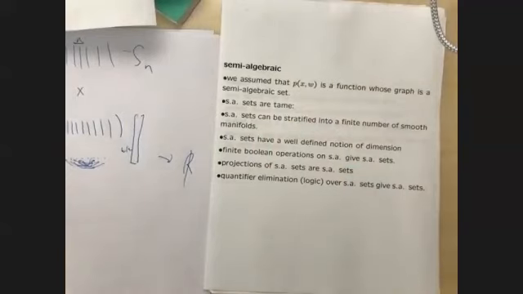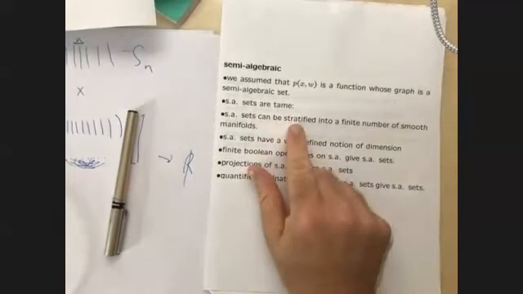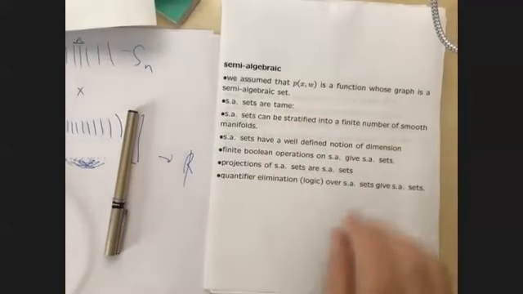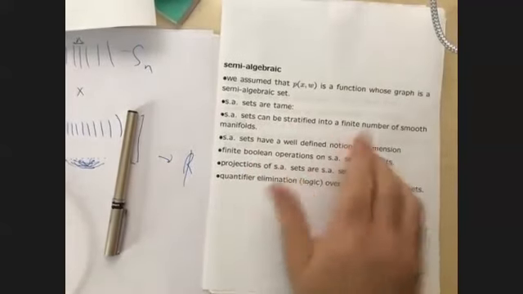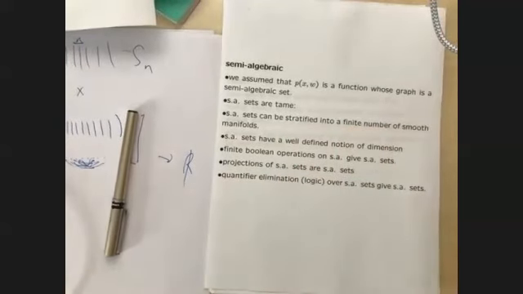Again, I'm not going to talk about what a semi-algebraic set is if you don't know, but semi-algebraic sets are tame. It's actually a word people use, tame. What does it mean? Well, it means a bunch of things, but here are some of the important ones. First of all, you can stratify it. You can partition it basically into a finite number of smooth manifolds.